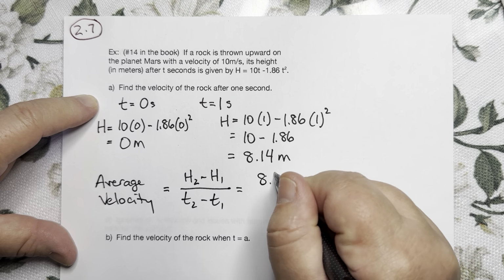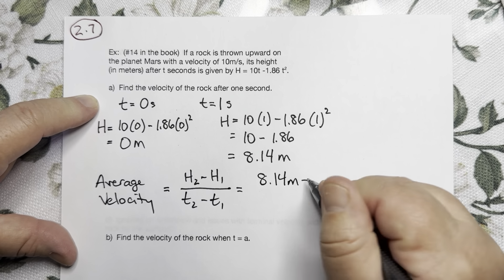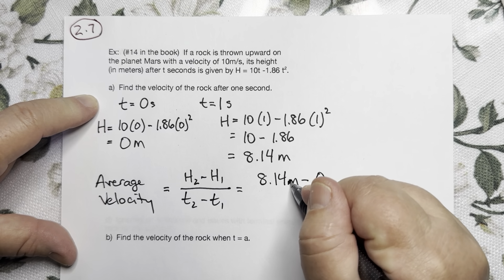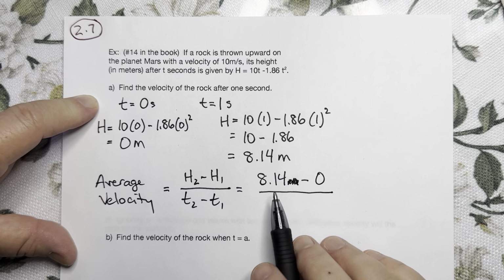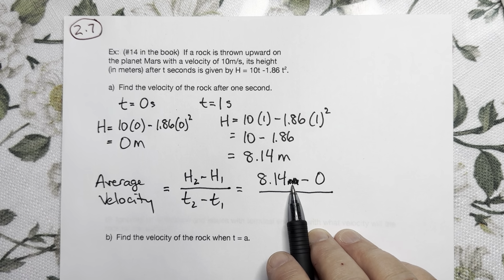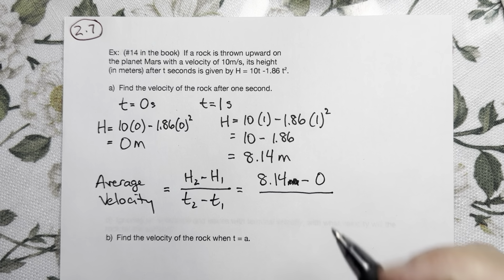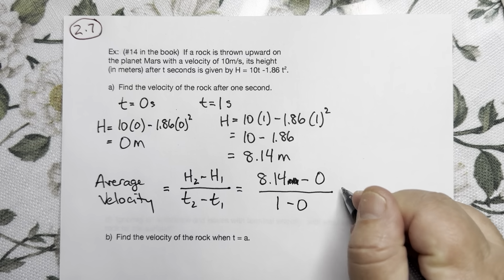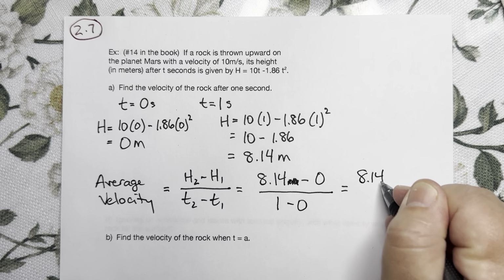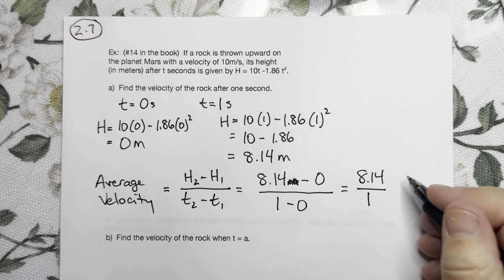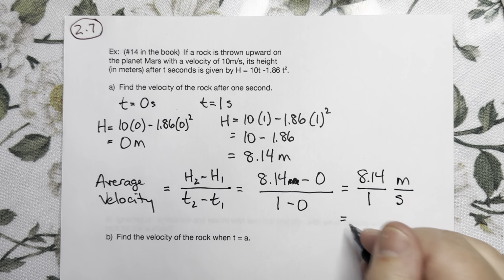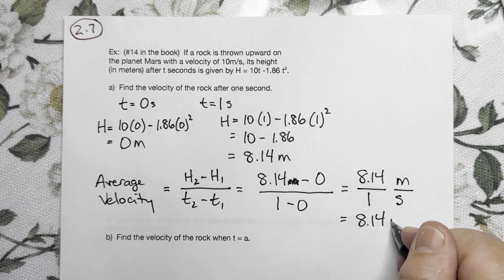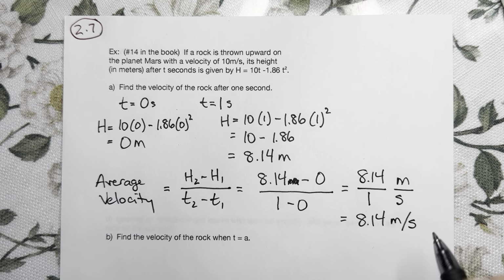This is going to be 8.14 meters minus 0 meters. Oh, I didn't need to include the meters. Oh, that was exciting. Sorry, for a second there, I forgot I was a mathematician. So we don't include the units when we actually do the calculation. Sorry about that. So 8.14 minus 0 all over 1 minus 0. So it's going to be 8.14 all over 1. And remember, this is going to be meters over seconds. So it's meters per second. So the average velocity is 8.14 meters per second.